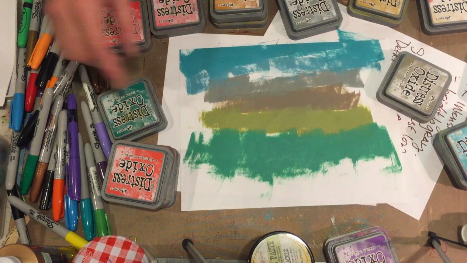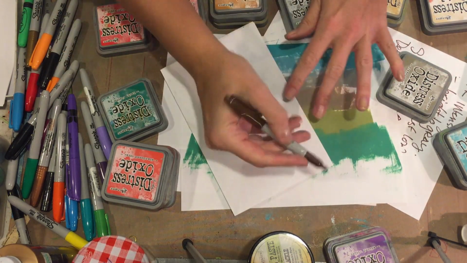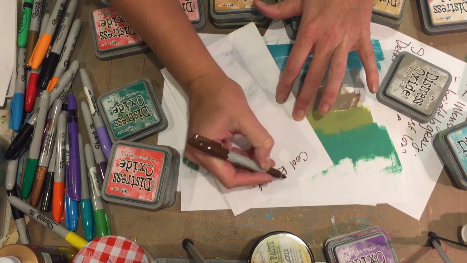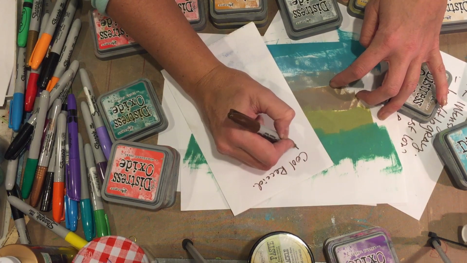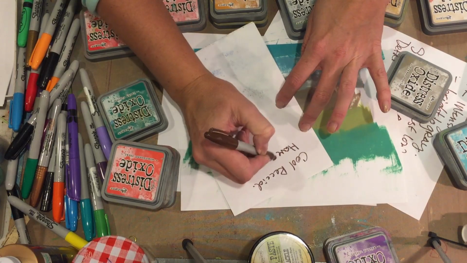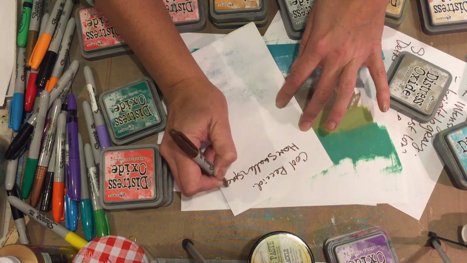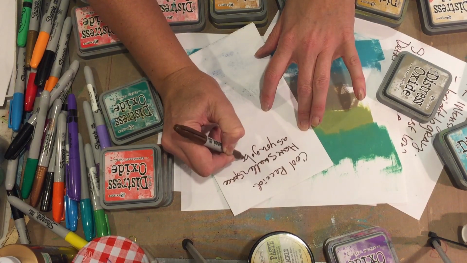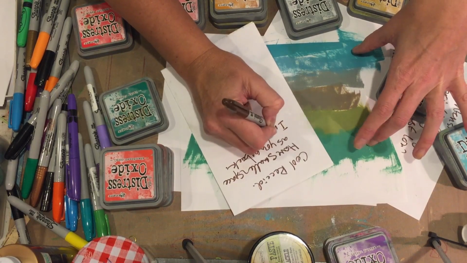So what we've learned here in just this short time is that cool colors recede, and you have smaller space as you go back. And the most intense colors will come forward.